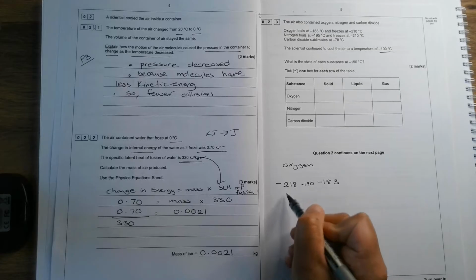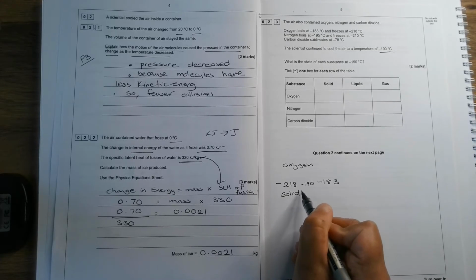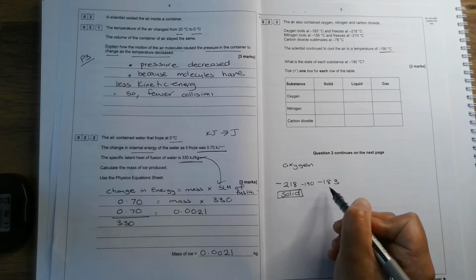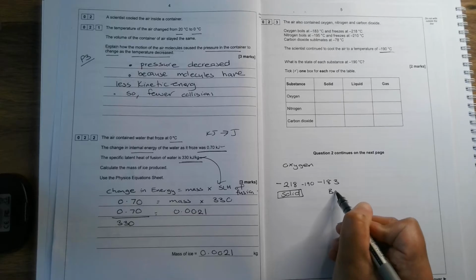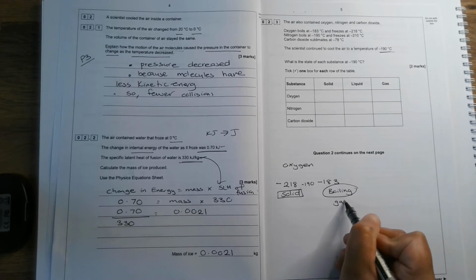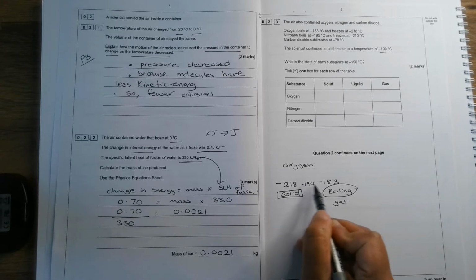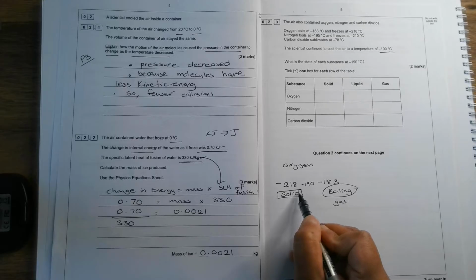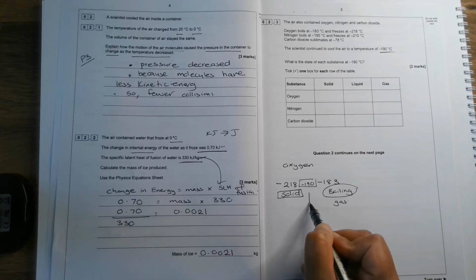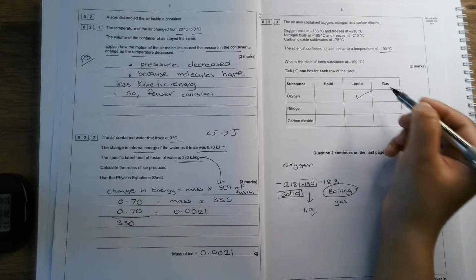At -218, it's a solid, and at -183 it's boiling, which means it becomes a gas there. So if -90 is in between those two values, and I'm boiling it at -183, that means at -90 it should be a liquid. So go to the top, tick liquid.